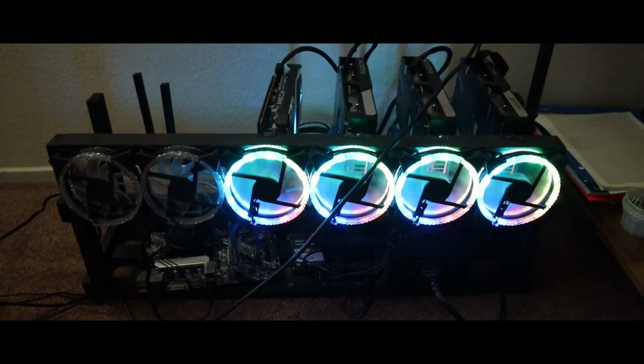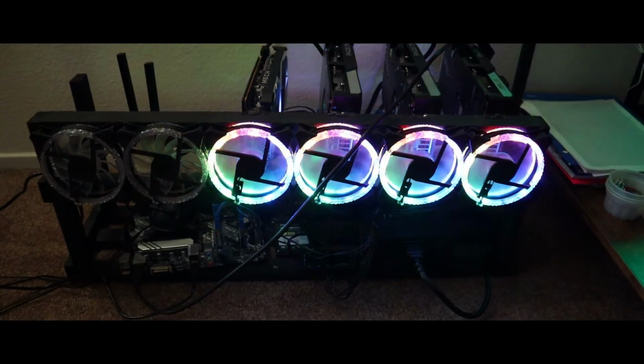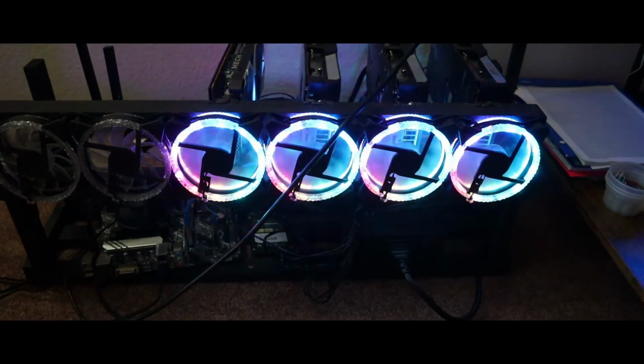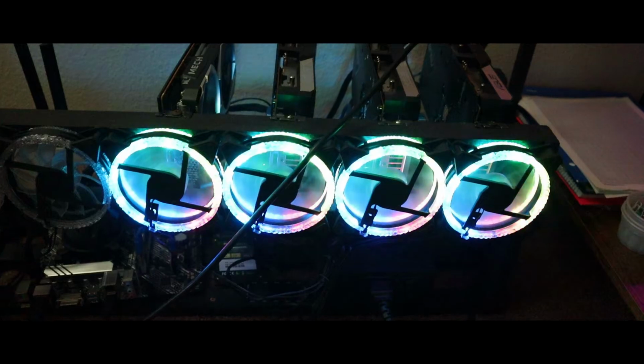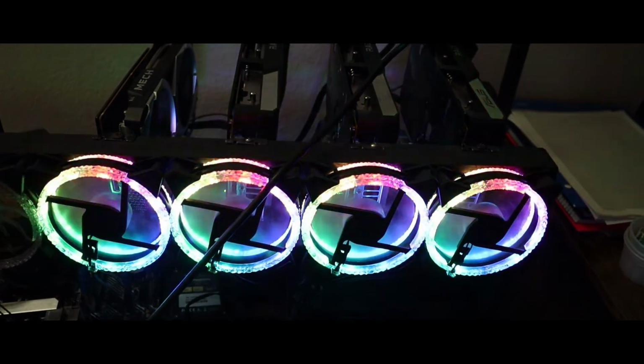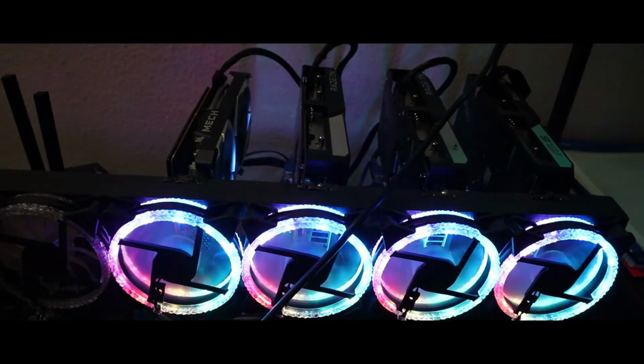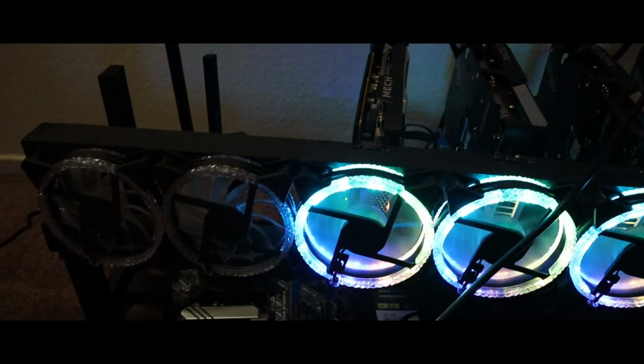Today in this video we are going to overclock this 4 GPU rig. This rig consists of 3 RX 6600 by ASUS and 1 RX 6600 by MSI. We will overclock these GPUs to increase the hash rate by 4 and also underclock to save on electricity.